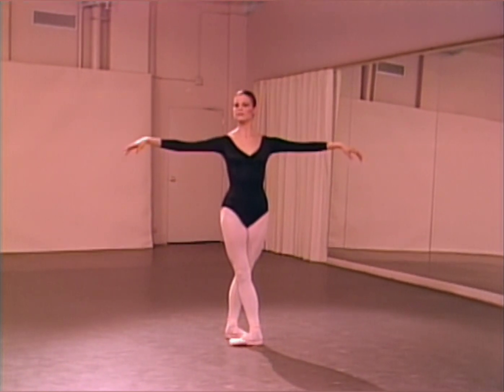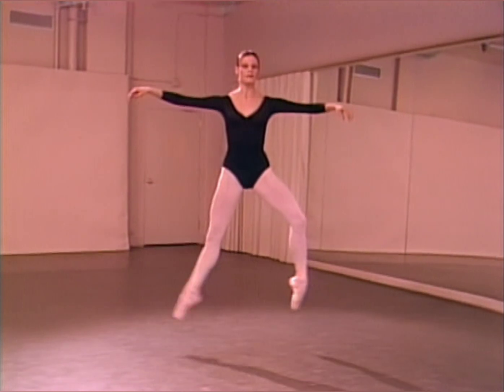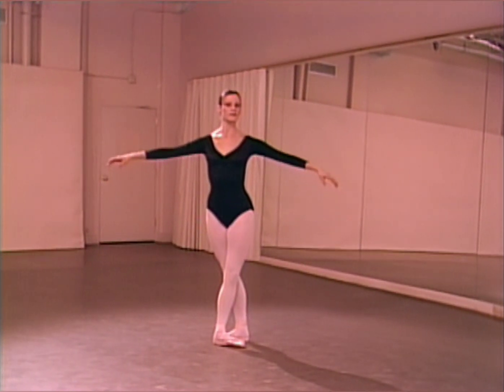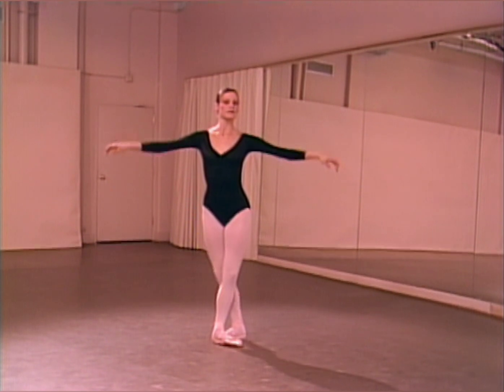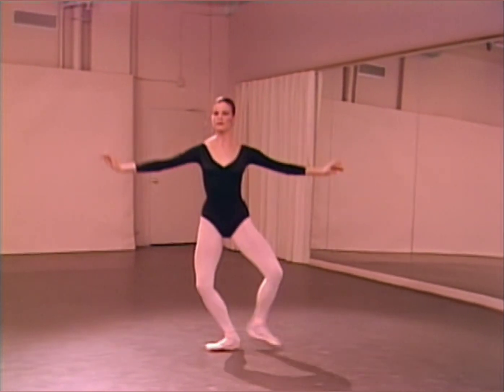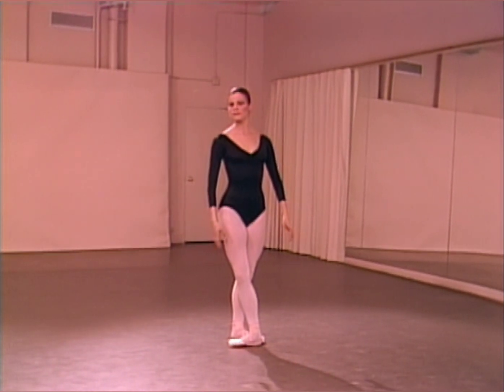En dedans. Starting with the back leg, each leg executes 1.5 rond de jambe en dedans, one after the other, before closing fifth back in demi-plié. Here the second leg does a rond de jambe en dehors. This step is also called rond de jambe en l'air double.